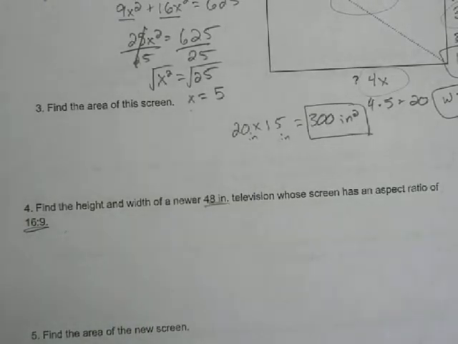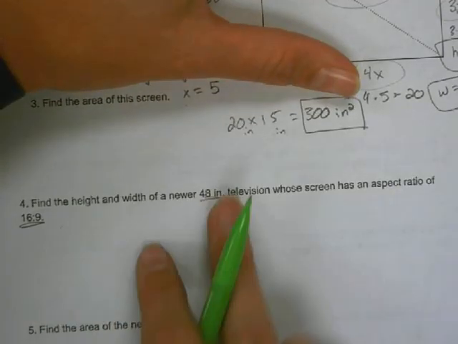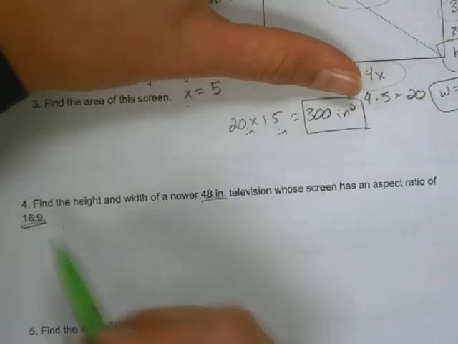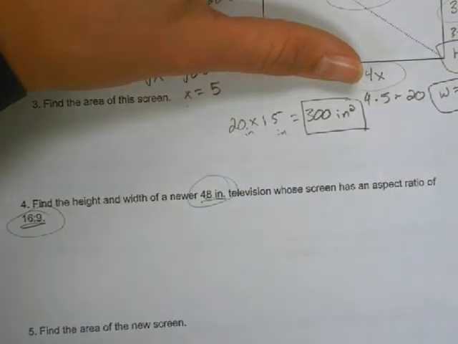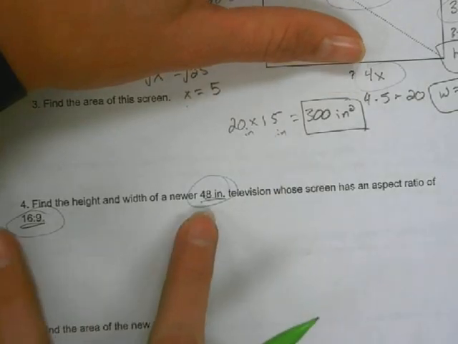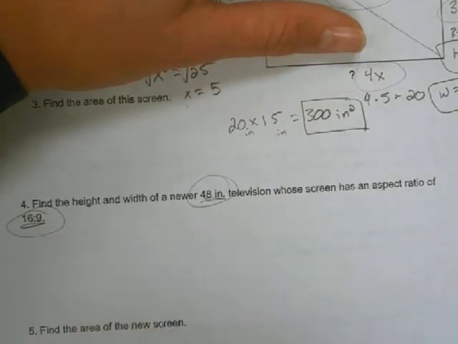So we've been doing a lot of proportions. Basically, we're going to set up similar triangles. We're going to make this a small little TV, and this is going to be the big TV, and since it's supposed to be proportionate, because it's supposed to have the same aspect ratio, then we can set up a proportion.